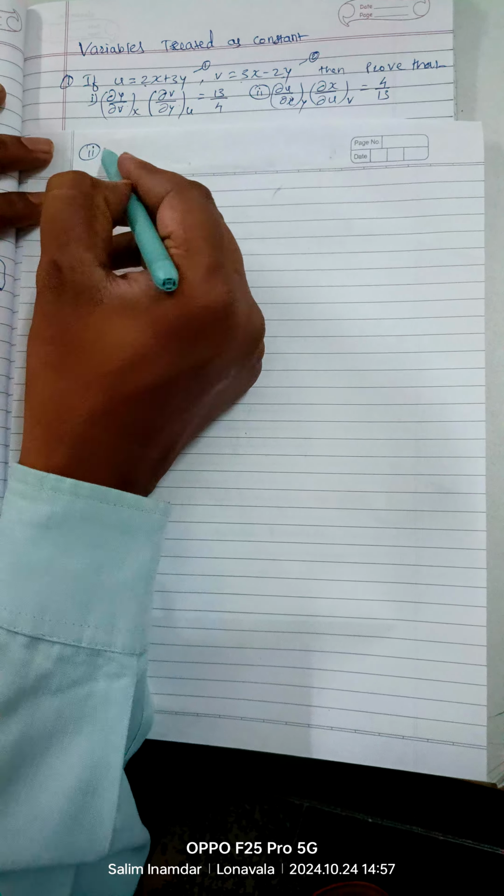Likewise the second term we needed in this question is dou x by dou u when v is constant. Here again you can see we need x as a function of u and v. So to get this, what I need is x in terms of u and v.